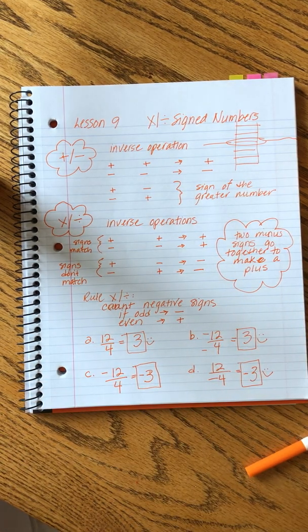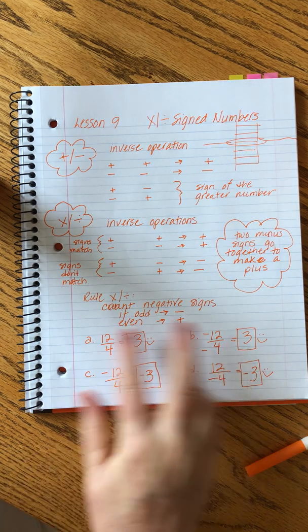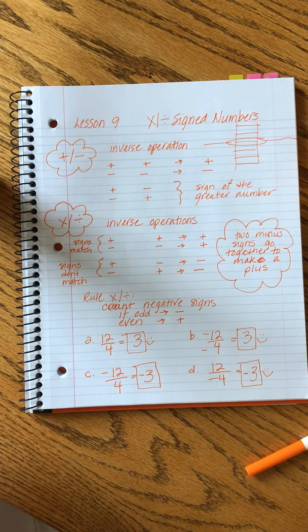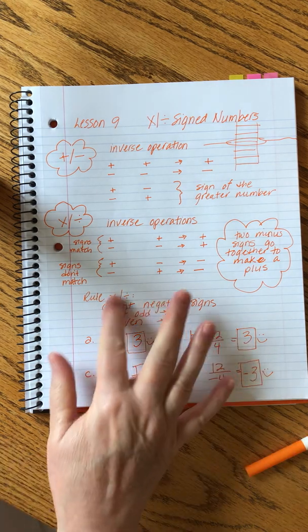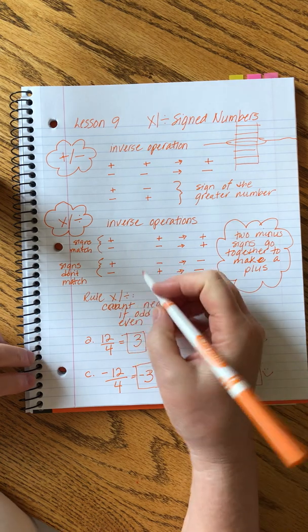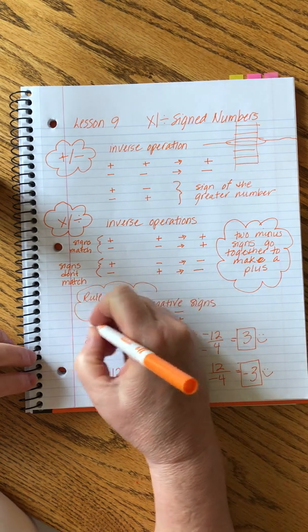All right, that's the end of lesson 9. And the practice problems look just like this, where you've got simple multiplication and division problems. And the number part is easy. There's no trick to that. It's just a question of remembering this rule.